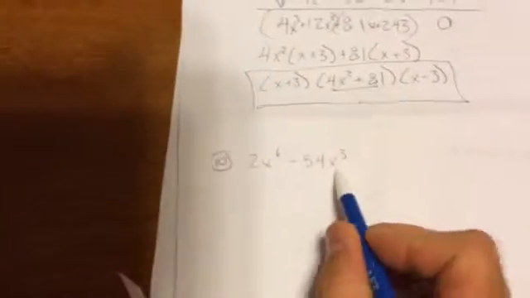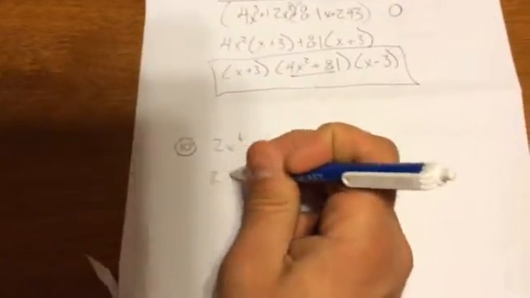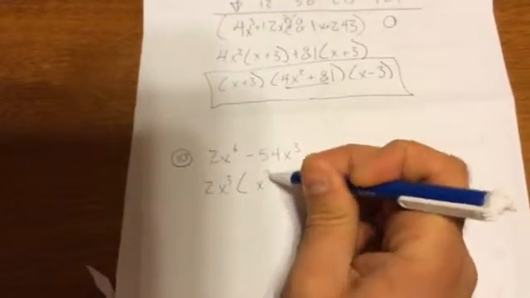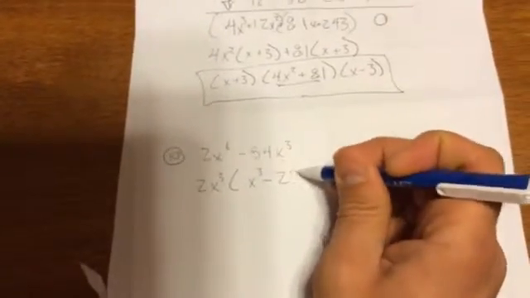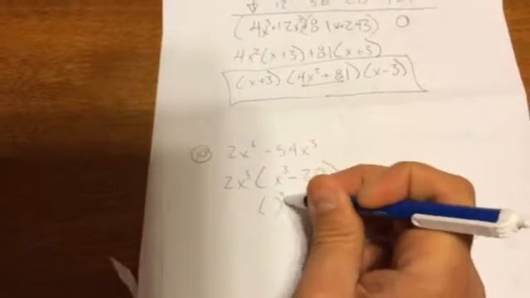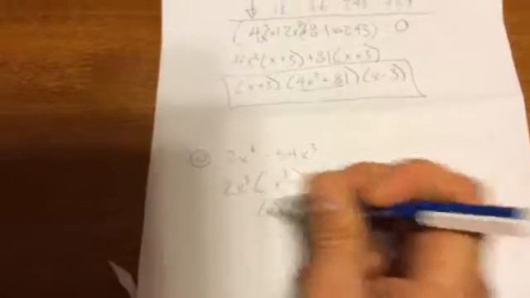The last one, I see that there's an x in both of them, and these are both divisible by 2, so I'm going to factor out the greatest common factor of 2x to the third, which leaves me with x to the third minus 27. This is the same thing as x to the third minus 3 to the third.